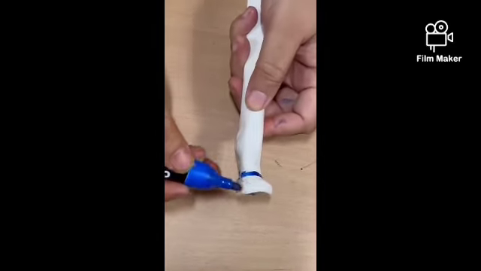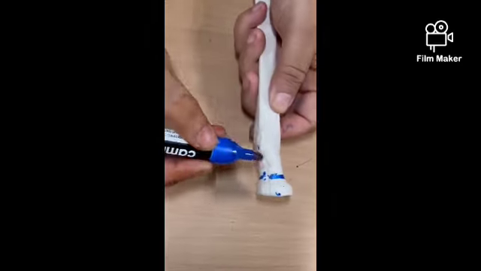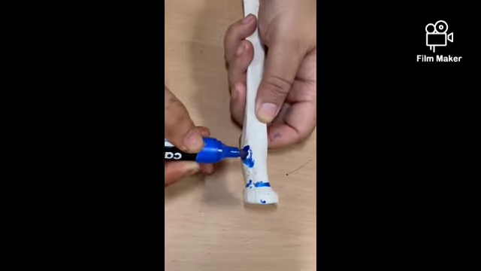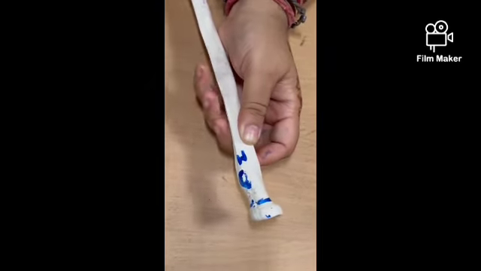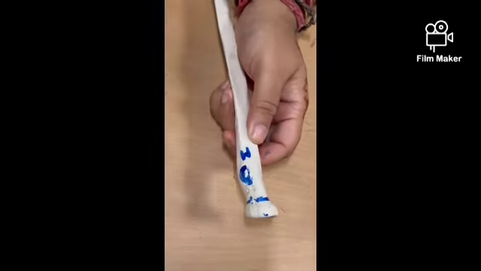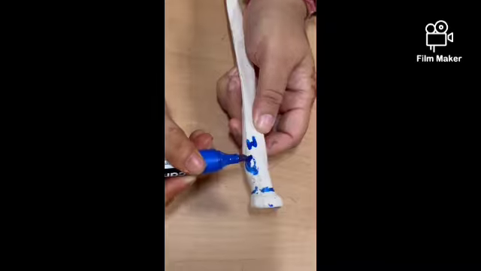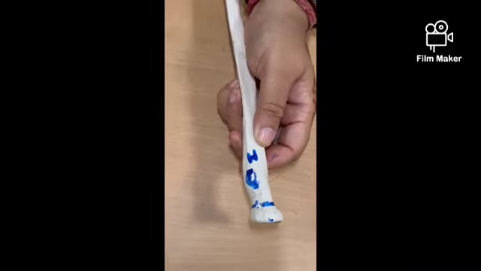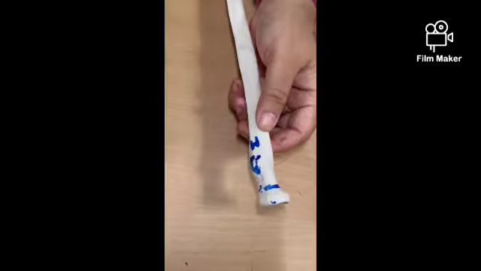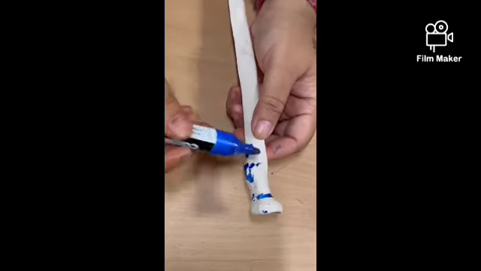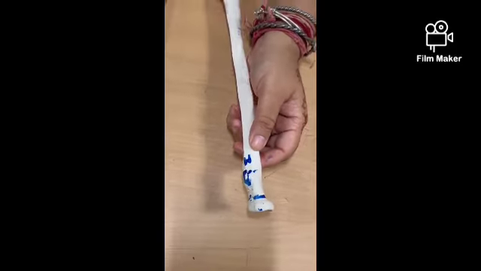So at the upper end we see the head, the neck, and here we see a rough impression. As we can see, it is on the medial side, which is joining with our ulna. So this impression is called the radial tuberosity. The radial tuberosity joins here with the ulna to form another joint, called the superior radioulnar joint.